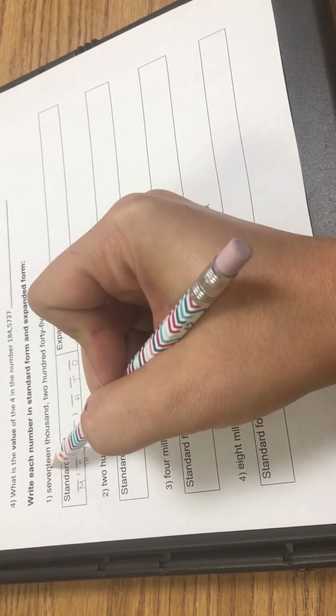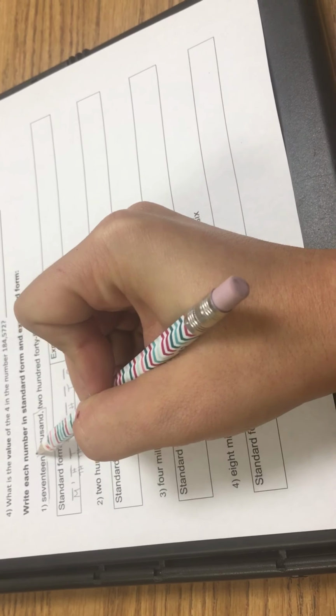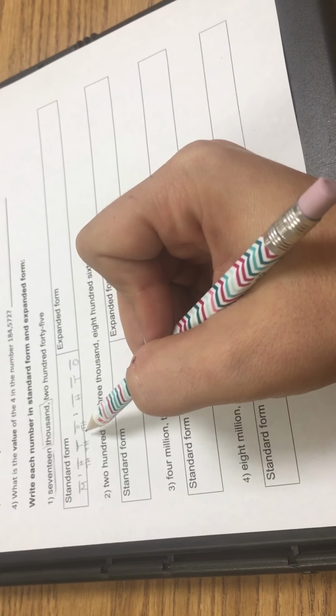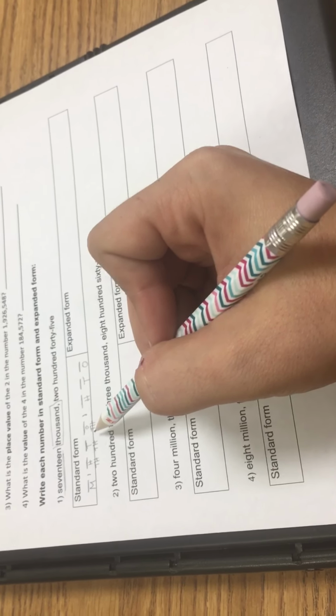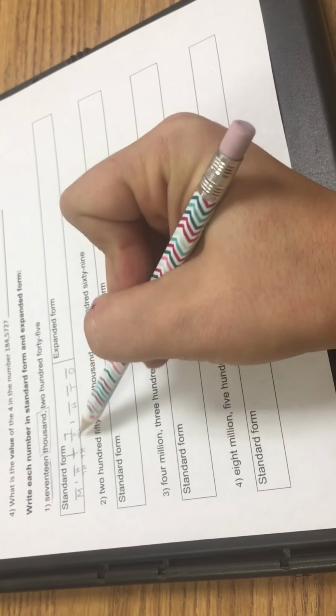So we have 17, and it's in the thousand family. So if we look in our thousand family, how would we write 17? Well, I know 17 has 1 ten and 7 ones, and it's within the thousand family.